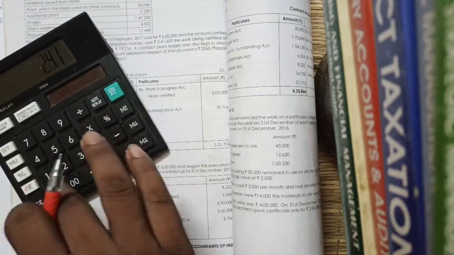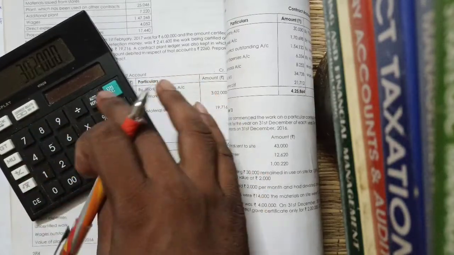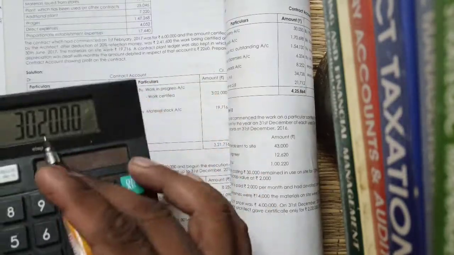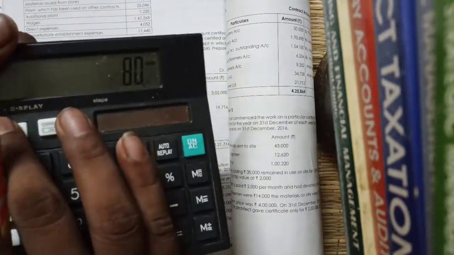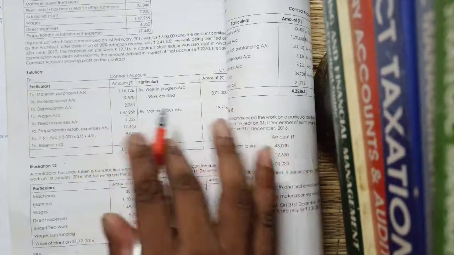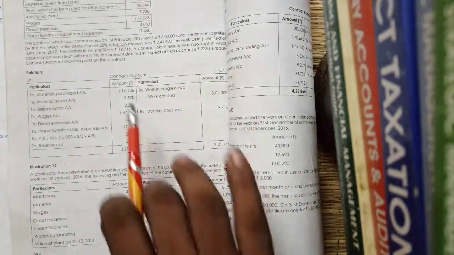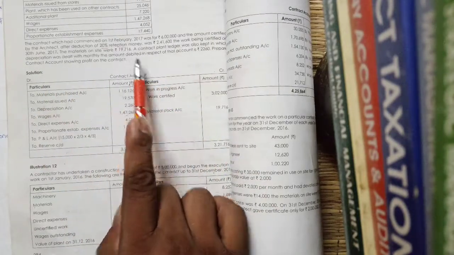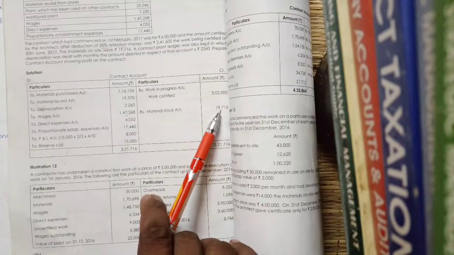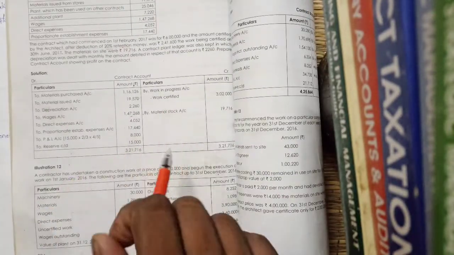So 2 lakhs 41,600 divided by 80%. So 80% we got 3 lakhs 20,000. So it will be work certified. So the remaining last materials on site is 19,000. So the material stock account, that is 19,716, will be posted here on the credit side.